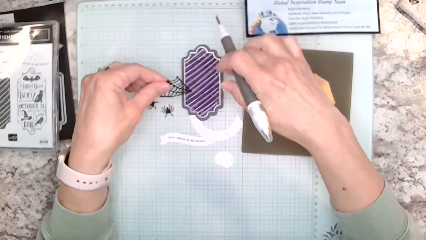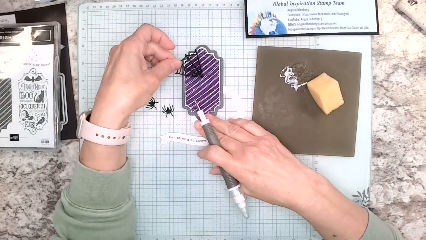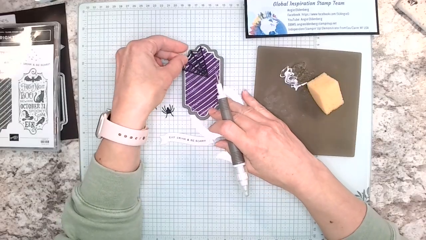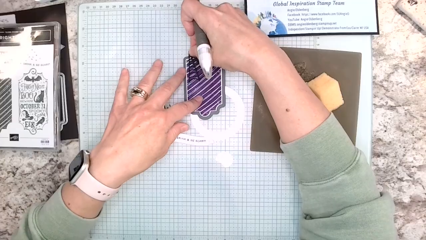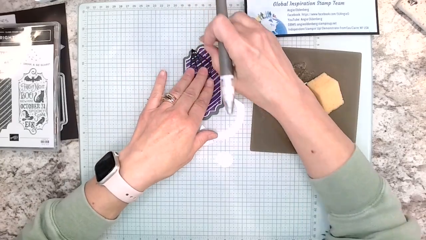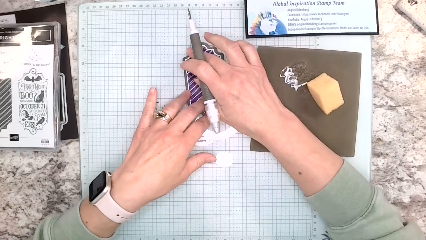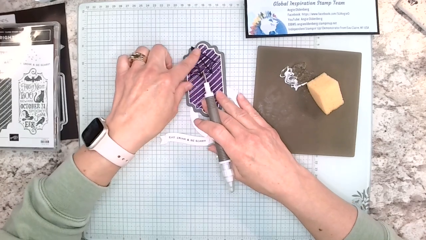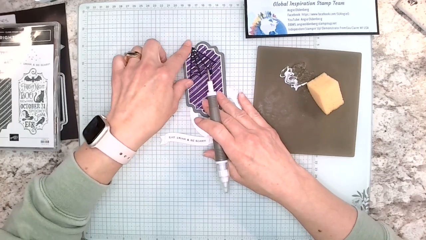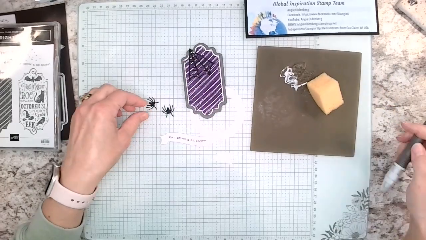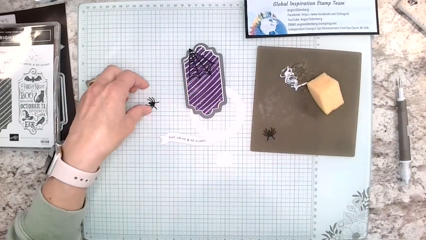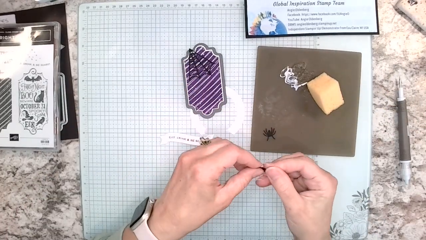And I alternated some of these webs, coming down from one side to the other, whatever direction you want them to come from. And initially I thought I would cut them off, but it looks kind of cool when the edge is hanging over the edge of the tag actually. So I'm just going to leave that. And then we're going to do the same thing with the spiders.